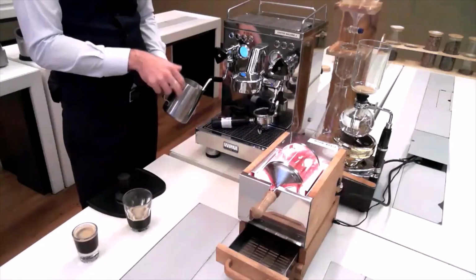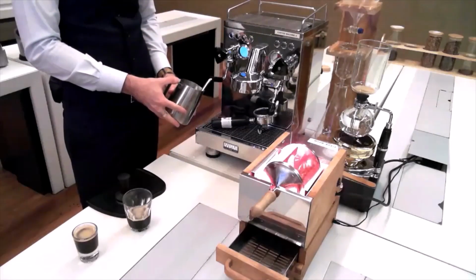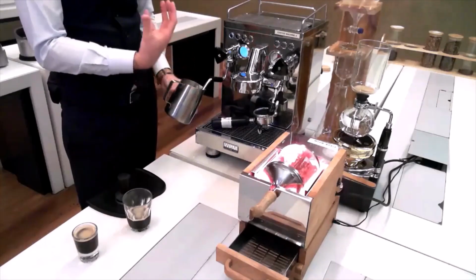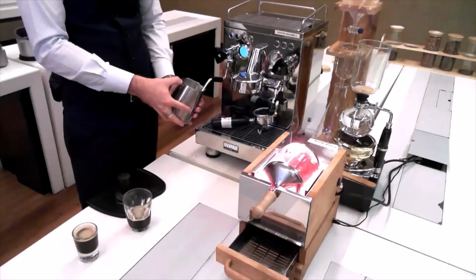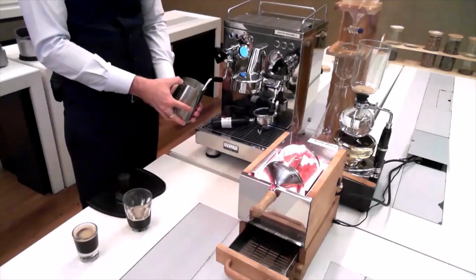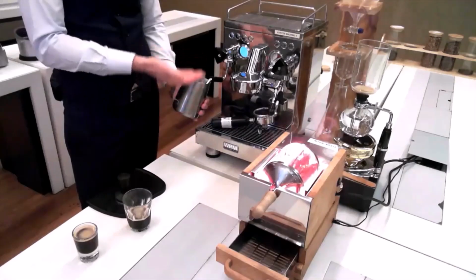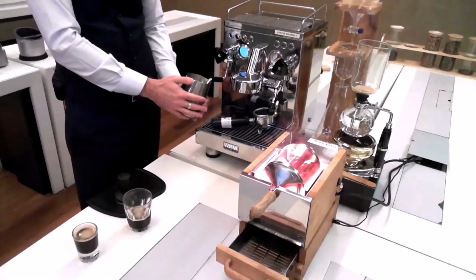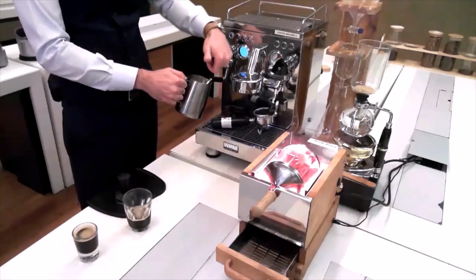So I'm adding basically steam inside here. The closer I pull it to the top, the more foam we will get. If I pull it out of the top, I'm going to get lots of big bubbles. I don't really want big bubbles. We want micro foam. And if I'm happy with my amount of foam, and the heat, as soon as it becomes too hot for my hands, then I'll turn it off. So it's now becoming too hot, so off it goes.